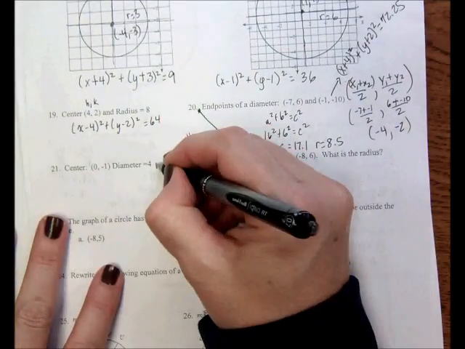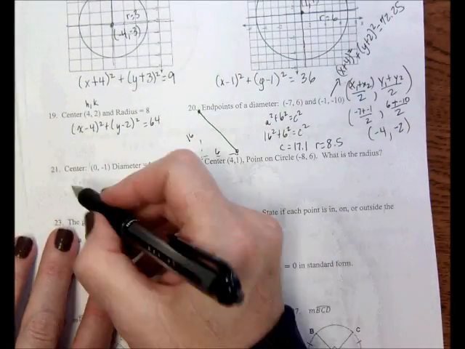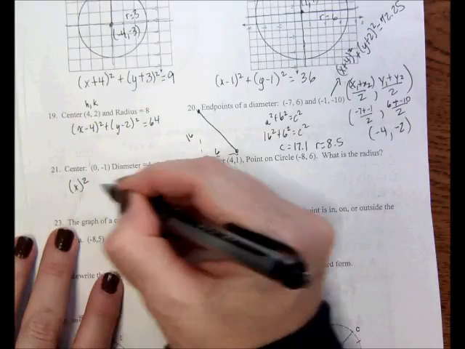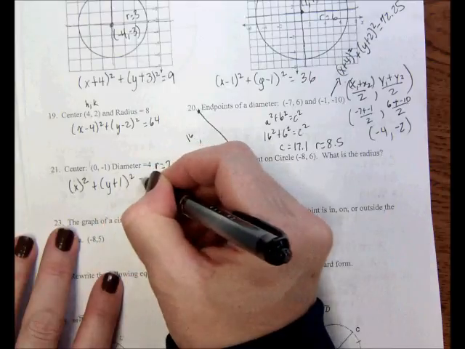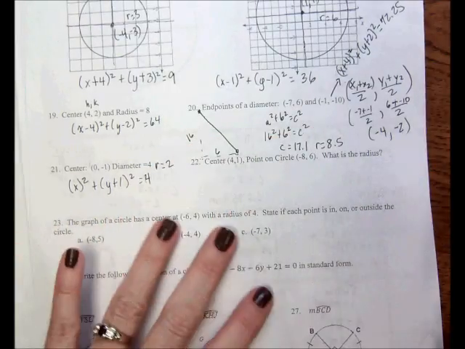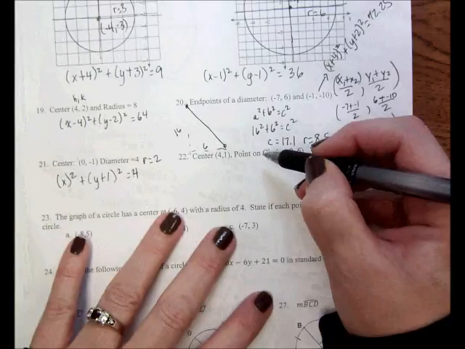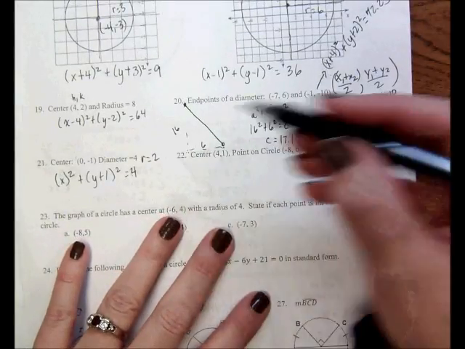Center here and diameter, I just changed the diameter to radius. So I have x squared, because it's just at 0, plus y plus 1 squared is equal to 4, radius squared. This one, I know that you'll probably see one like this on the test too.